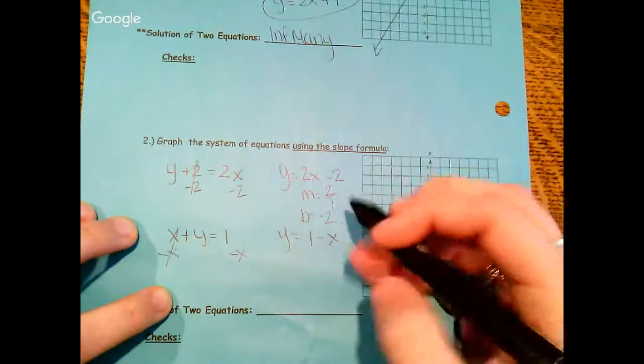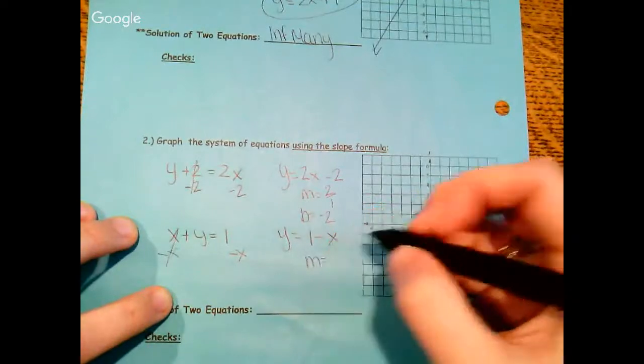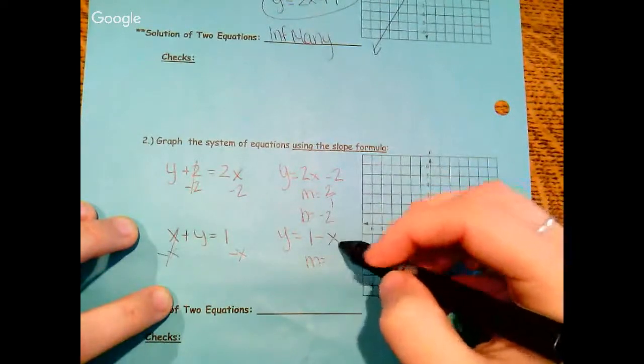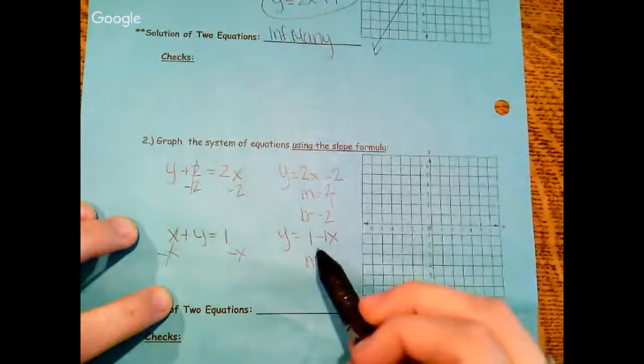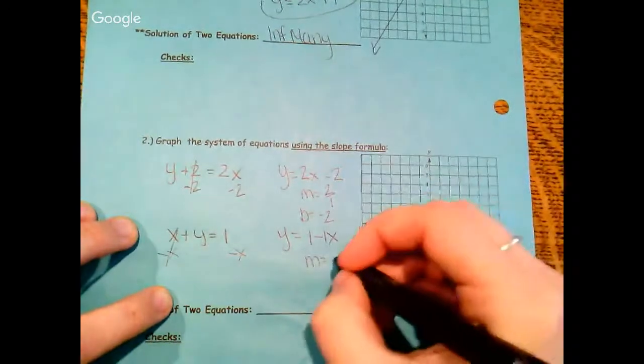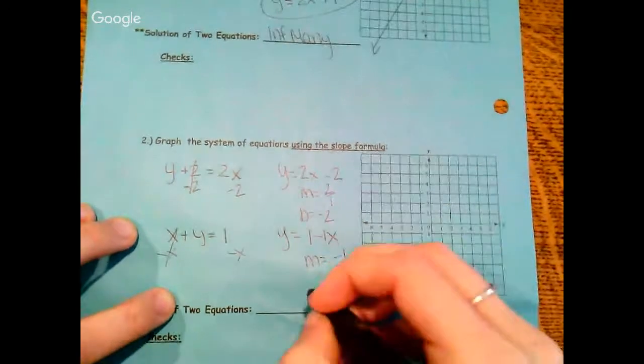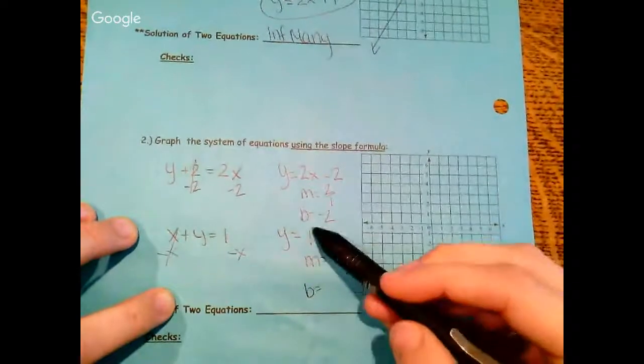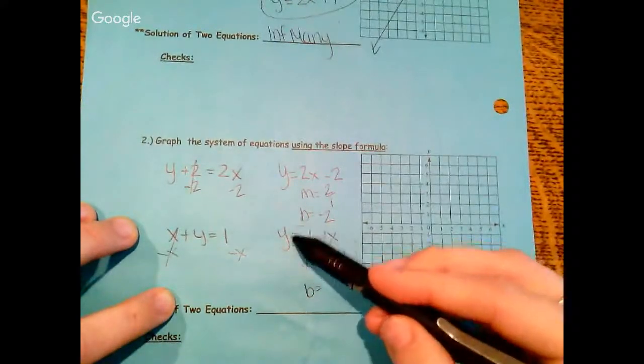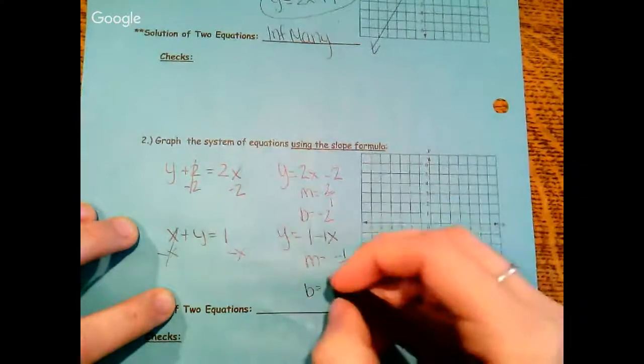Looking at this equation, it looks like my slope, my number in front of my x, there's nothing there. Remember, that's really a hidden 1. So I have a negative 1 for my slope here. So it's going to be negative 1 over 1. And my b, my y-intercept, is the number without the x attached, which is positive 1.